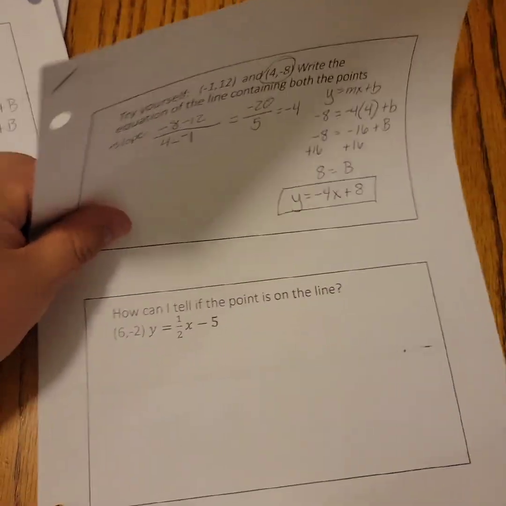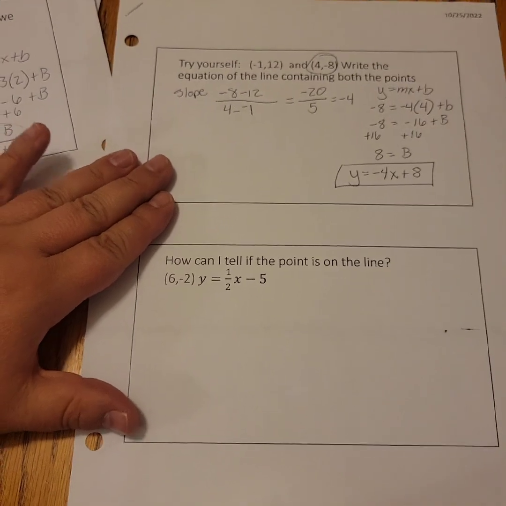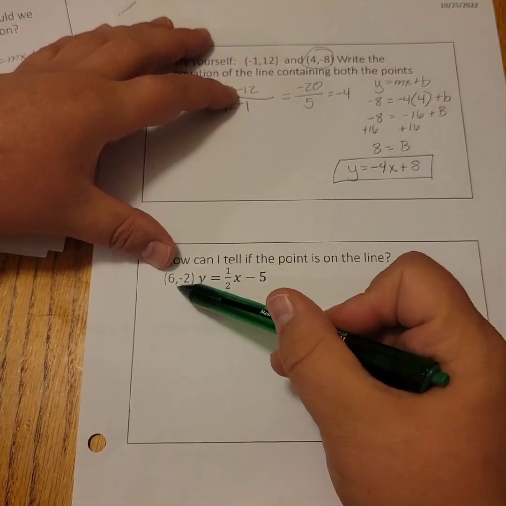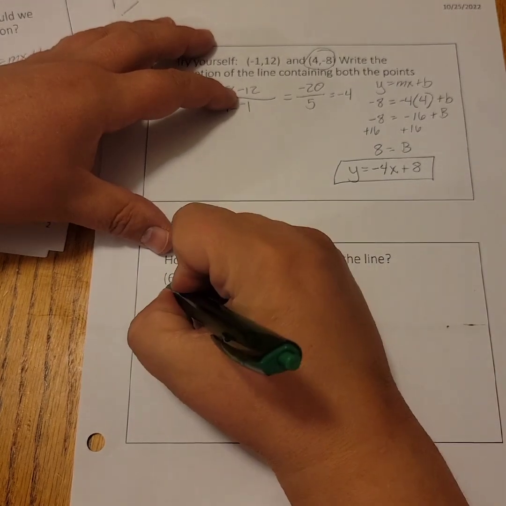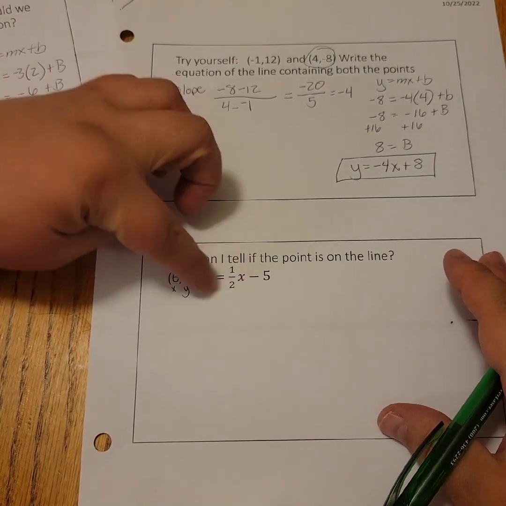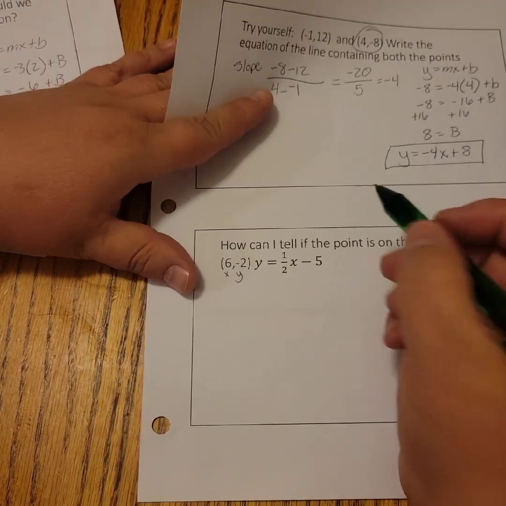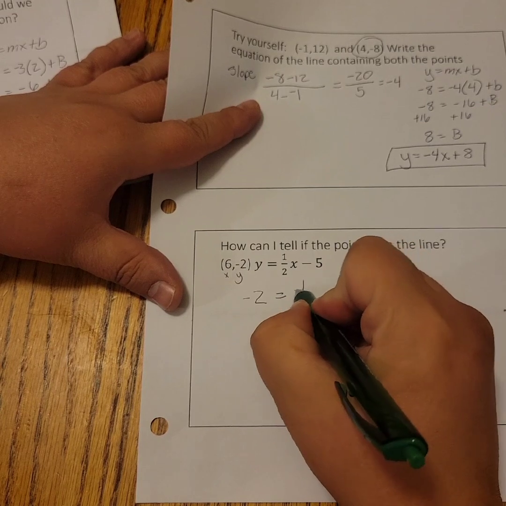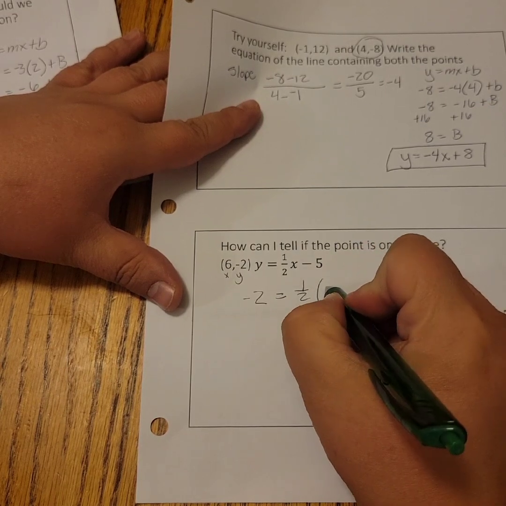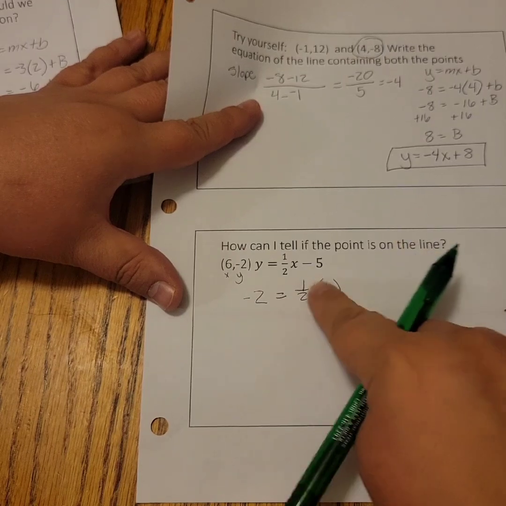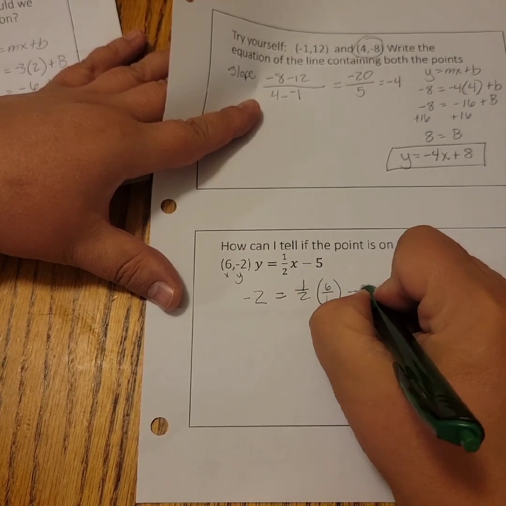Then they will ask you questions like, if I graph this line, will this point be on it? Well, again, this is x and y. Okay, so we can plug those in and see if they mathematically match. So we're going to say -2 equals 1/2 times 6, and I'm going to make it a 6/1, just so that they're both fractions, minus 5.